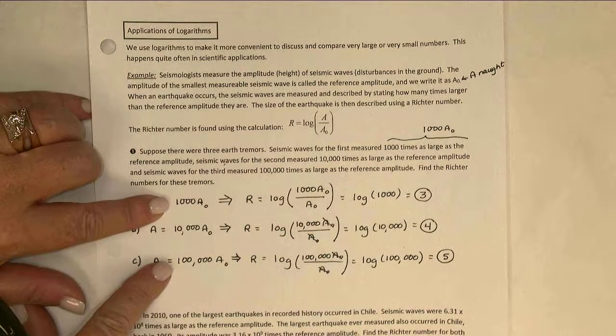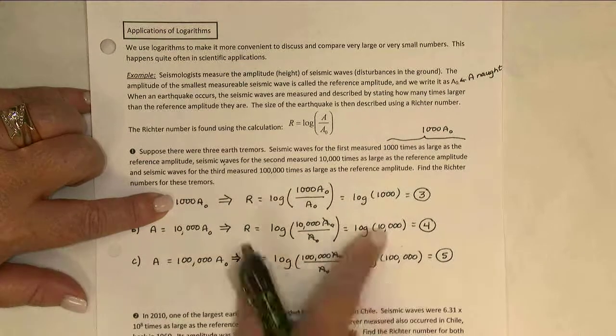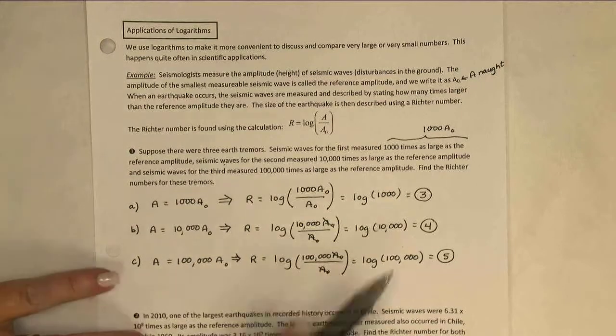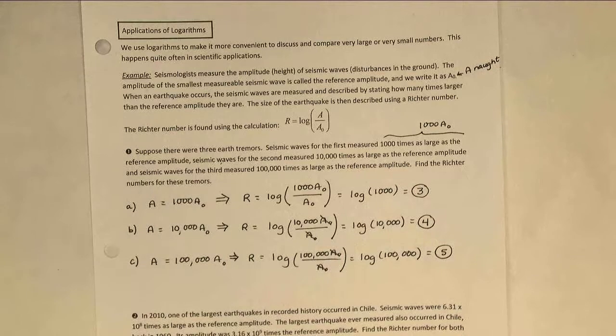This one is 100,000 times as big as that one, but its Richter number is only 2 more. So when you look at Richter numbers, unless you understand the logarithmic scale, the fact that those numbers are really exponents, you can really miss the fact that a small change in Richter number is actually a very large change in the amplitudes or disturbances of the ground that is causing the earthquake.